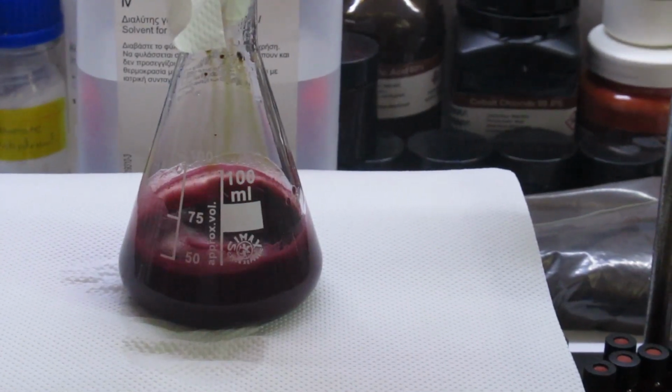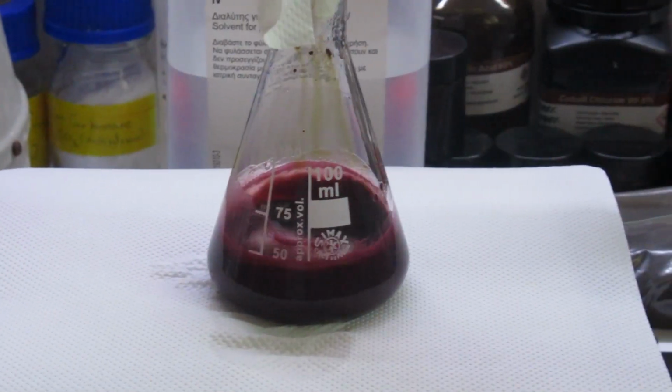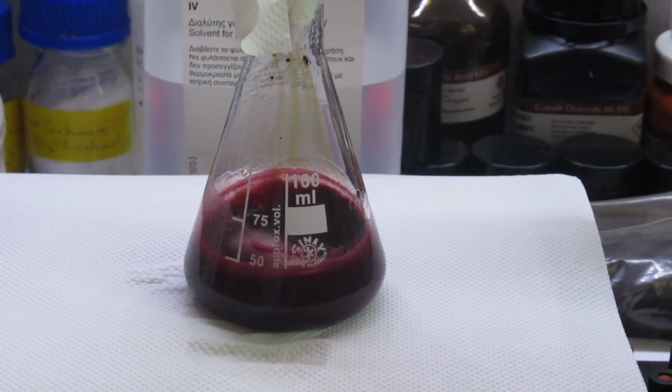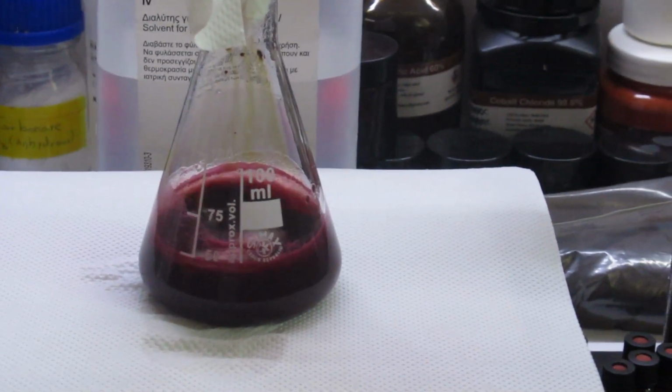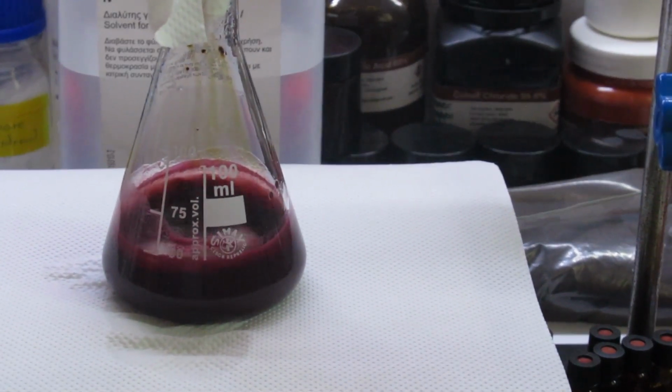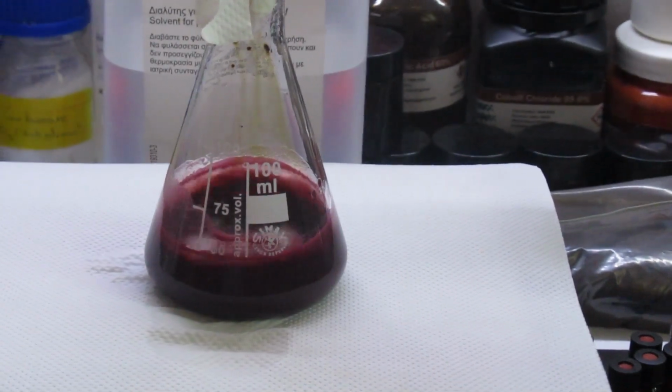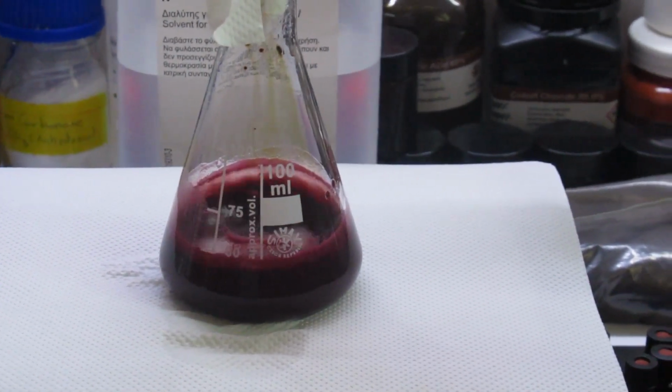I'm gonna pause here and cool down the flask because it's really hot. I'm gonna put it under tap water, cool it down, and I'll be back for the final stage.